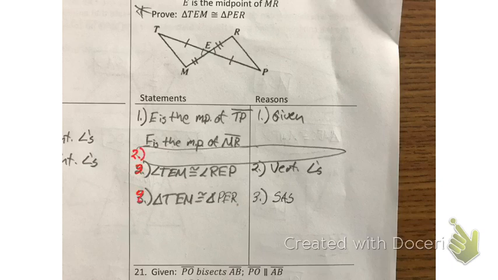That step 2 should explain what midpoint means. Midpoint means it's halfway between, right? So my step 2 should have been: E is the midpoint of TP, so that means TE and EP are congruent. So I should have TE is congruent to EP. And I should also have ME is congruent to ER. And that would be my definition step.